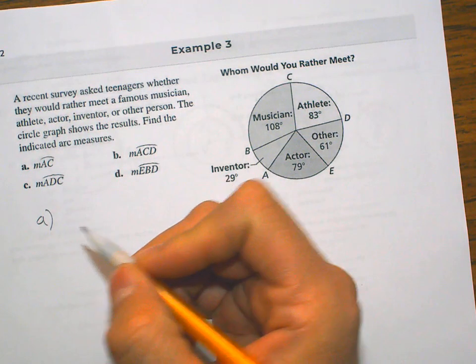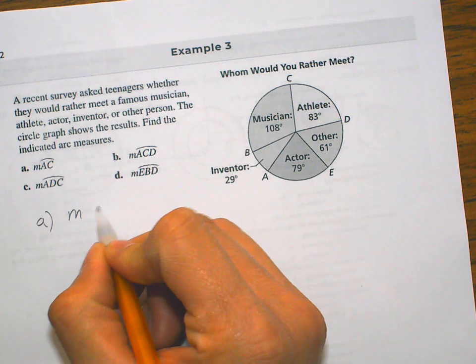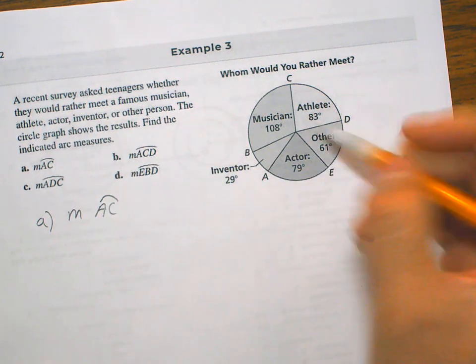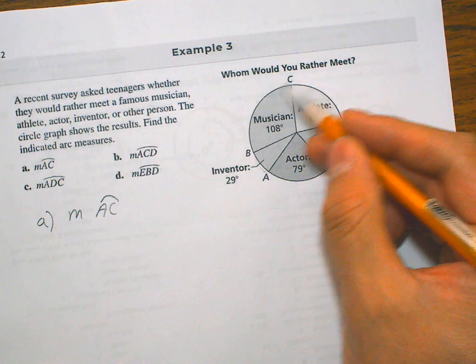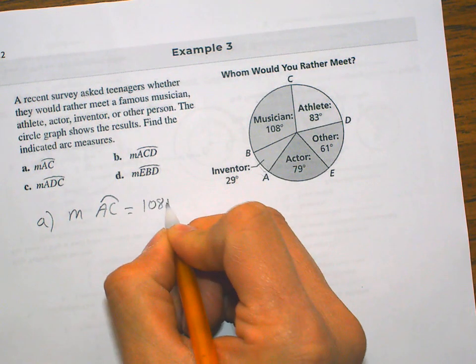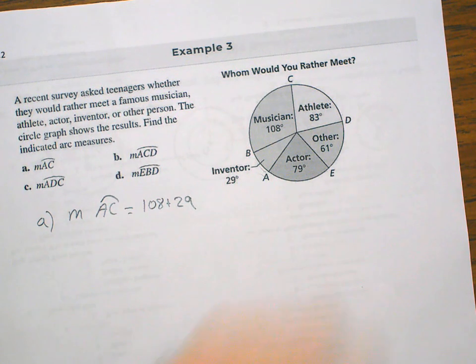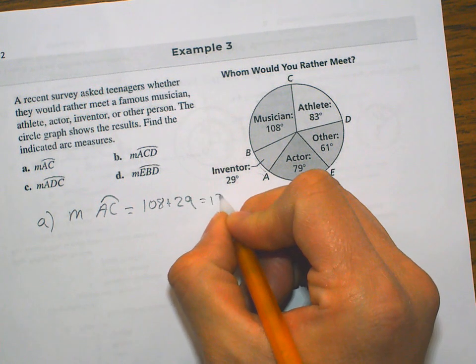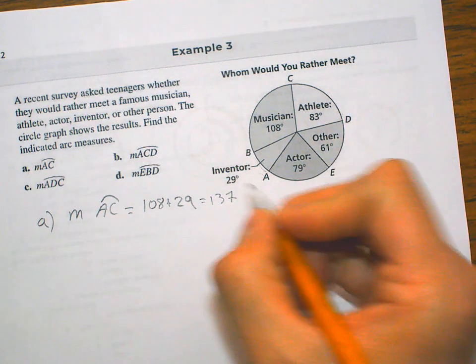So the measure of arc AC, that would be the minor arc right here. It would be the sum of 108 plus 29. I'm feeling lazy, so I'm going to use my calculator because I don't want to add in my head. When I add 108 plus 29, that gives me 137 degrees.